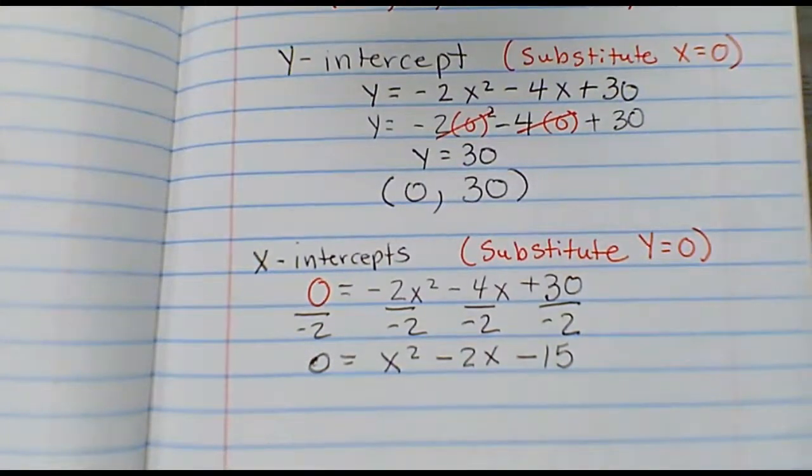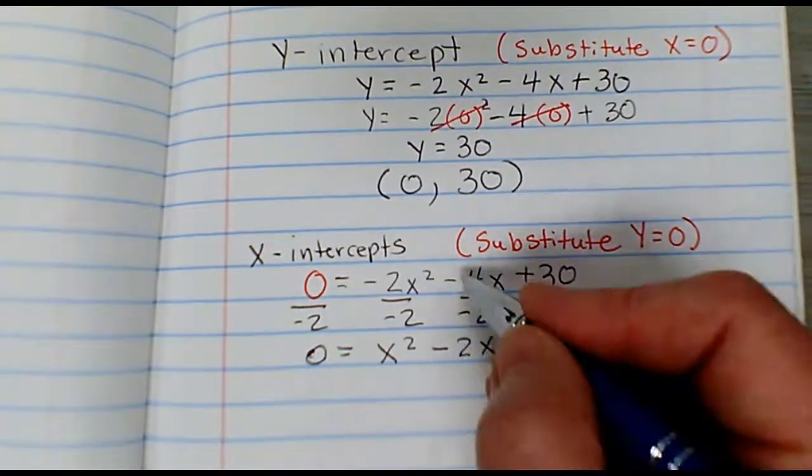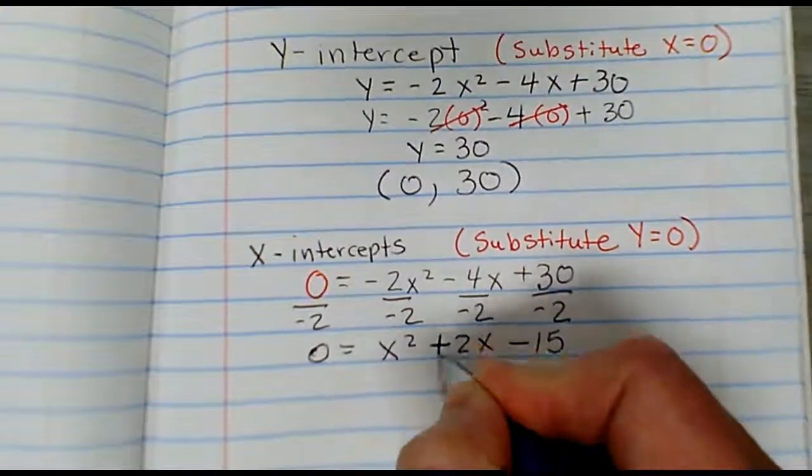I made a mistake. Can you find my mistake? Negative divided by a negative makes a positive.